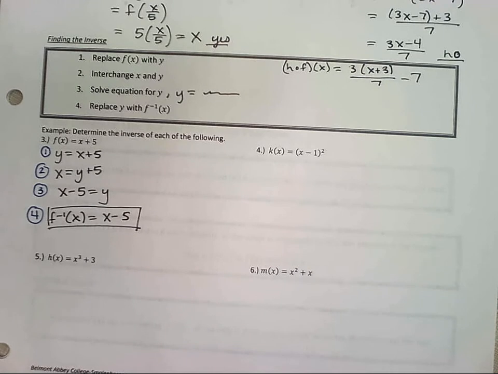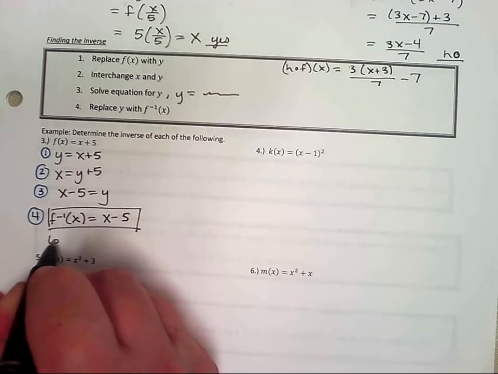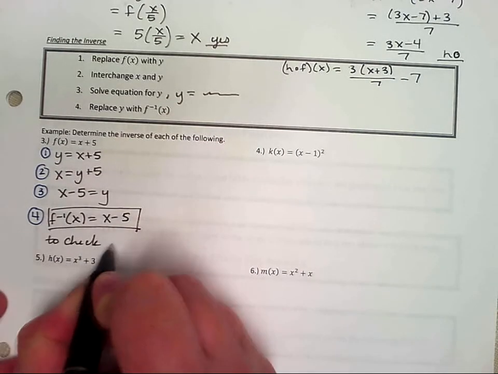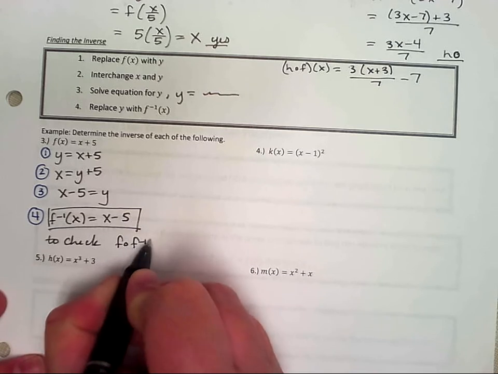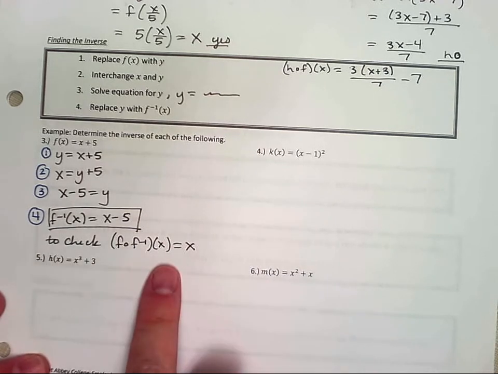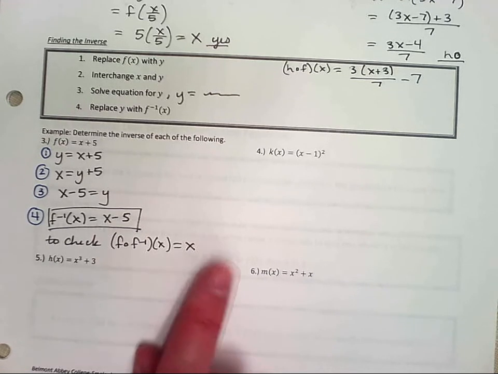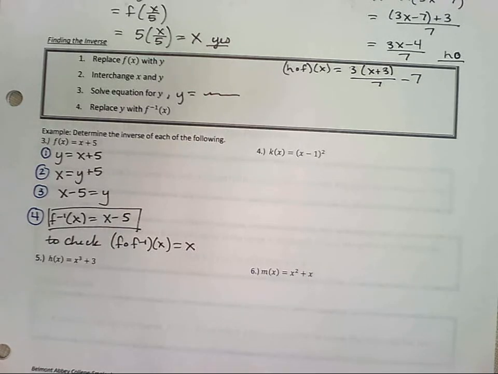If you're on a test, whether it's multiple choice or free response, and you want to check your work, you can go back to that definition. To check, you can say f of f inverse of x equals x. It's always good to check your work on a test. If you get x, you got the right answer and you're done. It's an easy way to make sure you get 100, right?